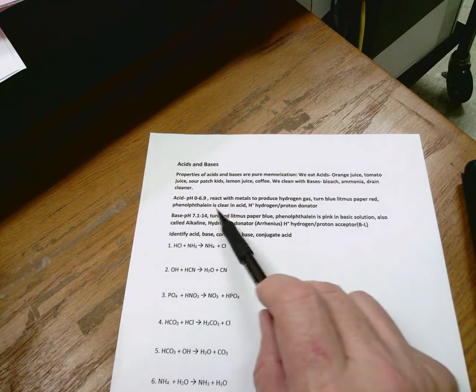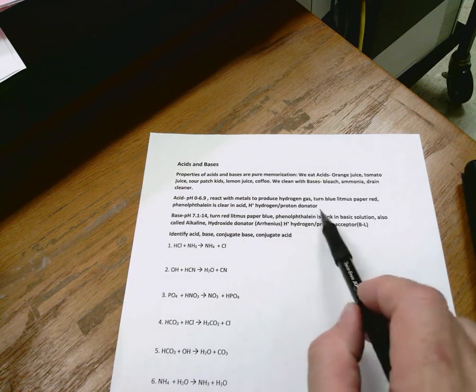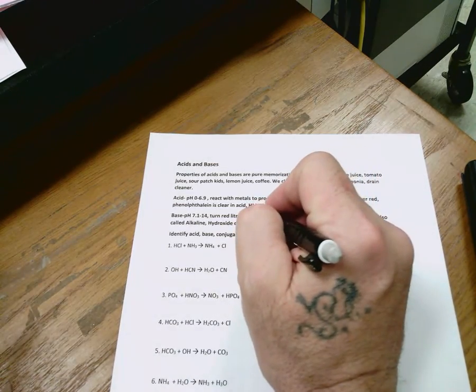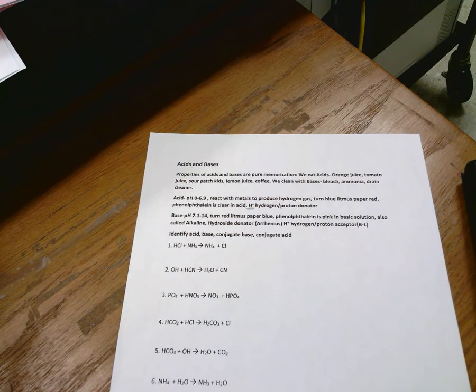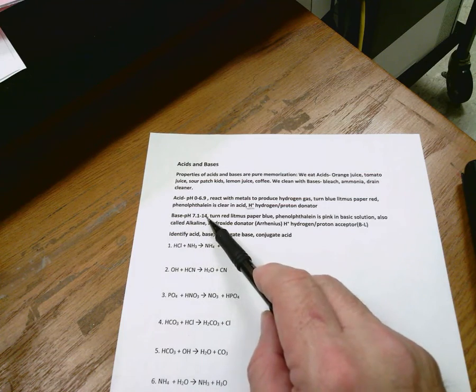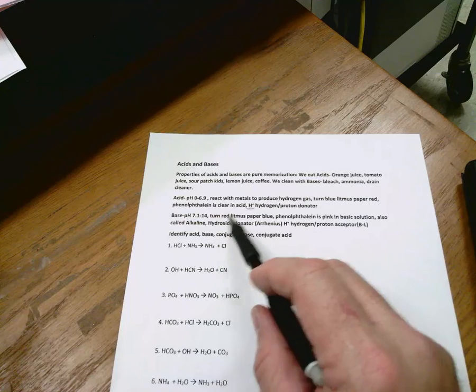Phenolphthalein is clear in acid, and it is a hydrogen donator, proton donator, hydrogen ion. That is the ion that they were looking for on the performance final, by the way, that H plus. And then a base is pH 7.1 to 14, or I would have taken, greater than 7. It turns red litmus paper blue.